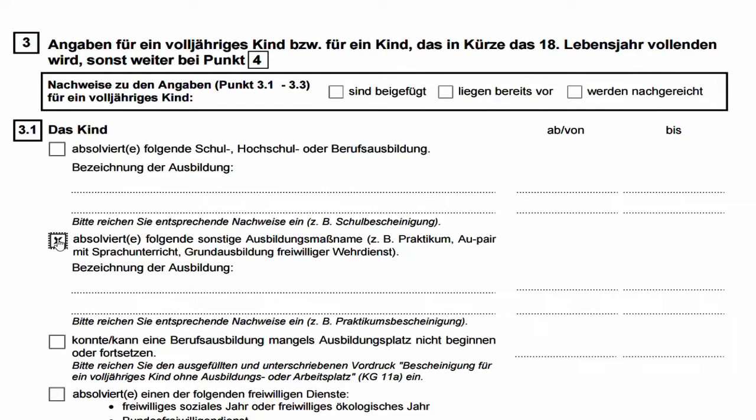But if he or she is doing none of these things I just mentioned, you do not write anything in this part and you do not cross here, or you just draw a line on it. Similarly, in this part, if he or she is doing none of them, you draw a line on this part as well.